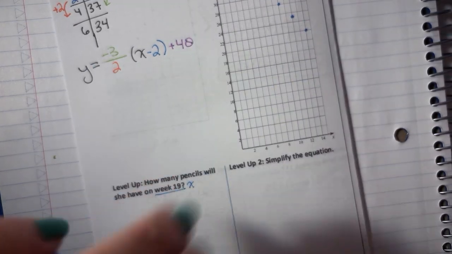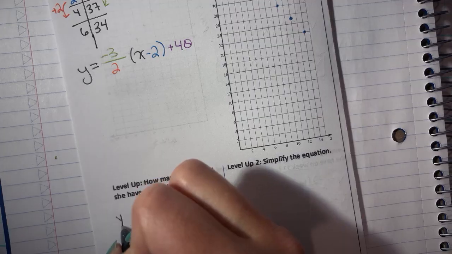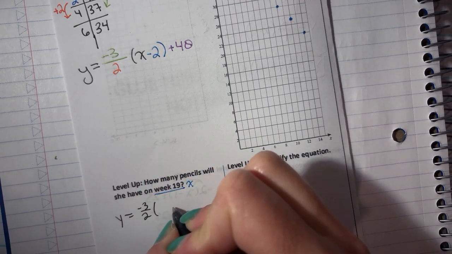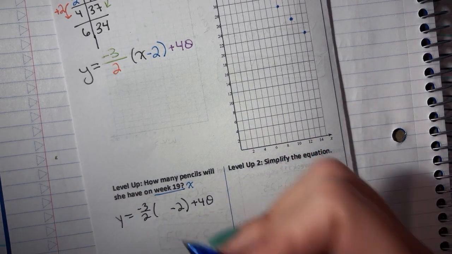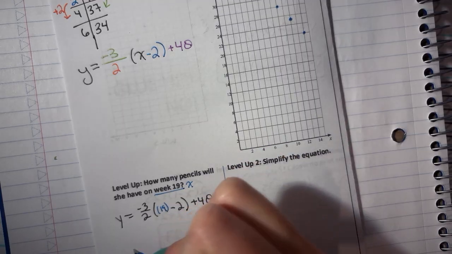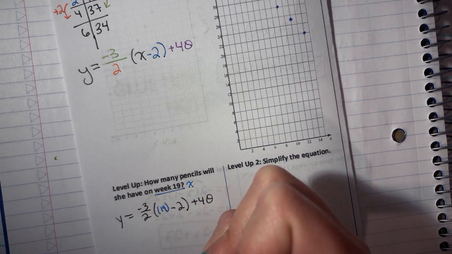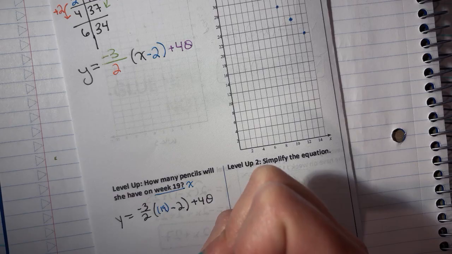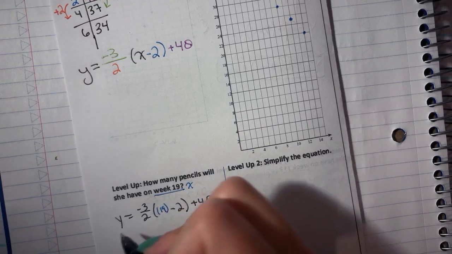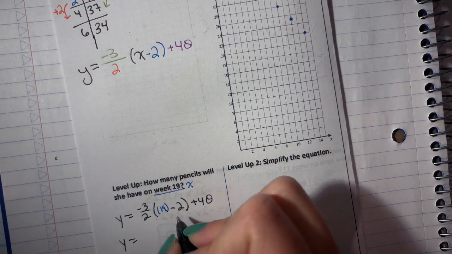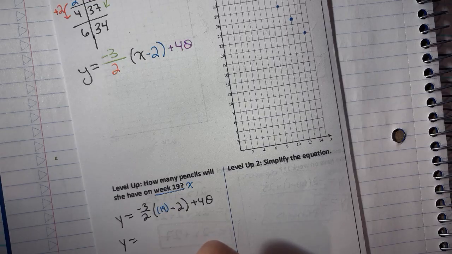Okay, now it says how many pencils will she have on week 19? So this is going to be replacing that x again. So we got y equals negative 3 over 2. I'm going to replace the x. Just give me a second. I want to write everything else that stays the same. Sorry. Keep going. We got y equals, I'm doing math in my head, so bear with me. 17 divided by 2.